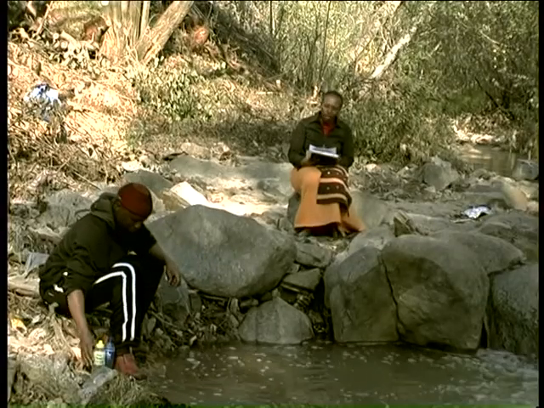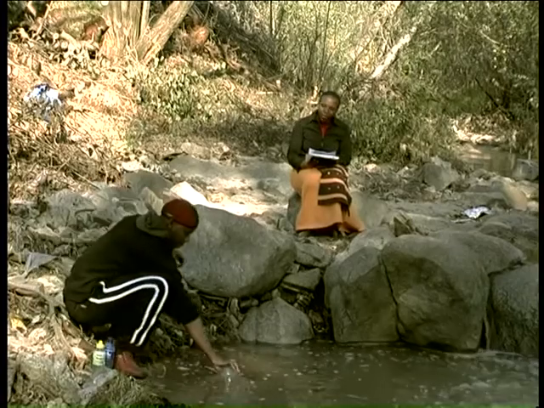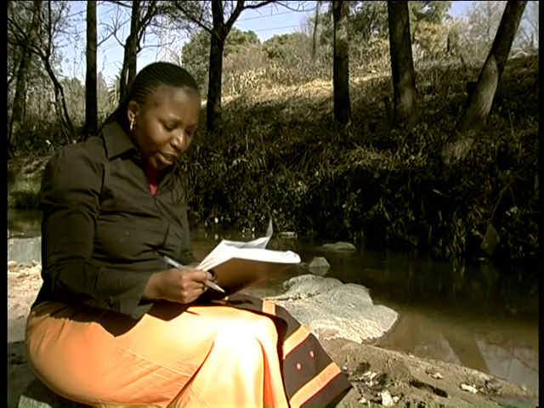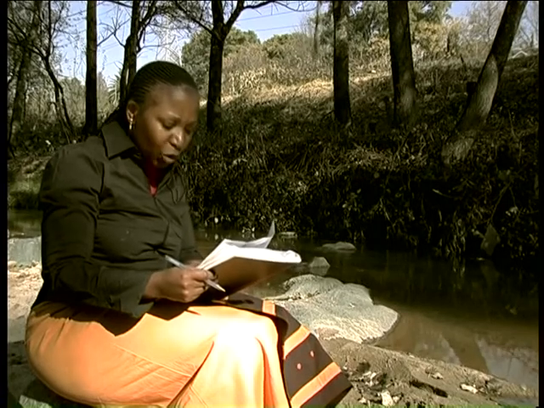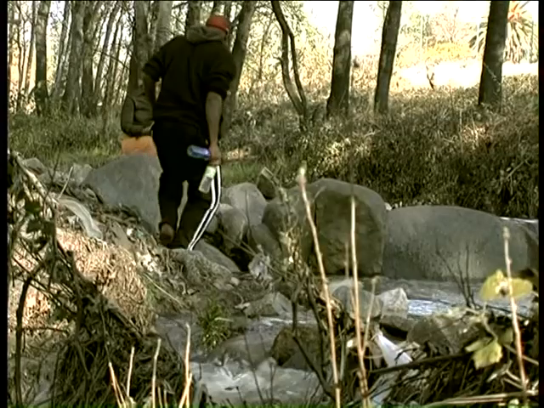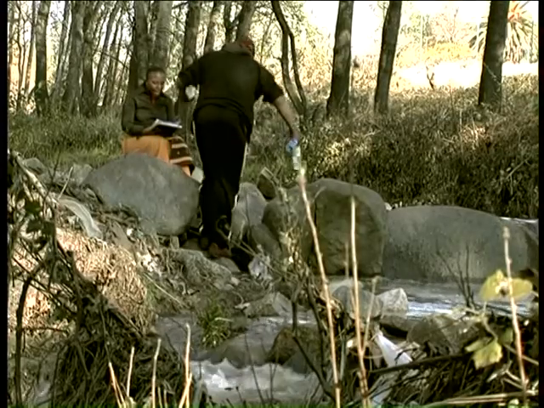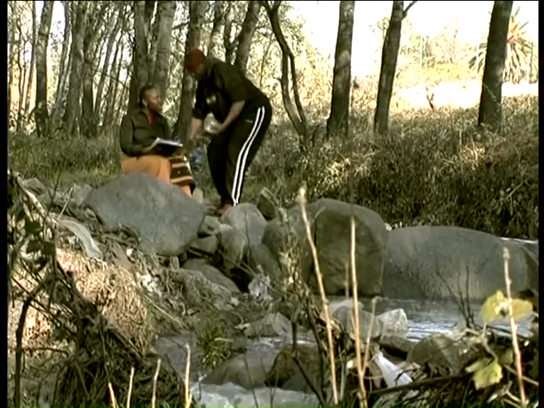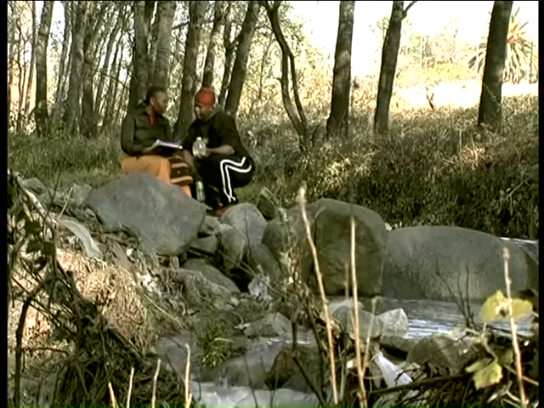Hey, listen to this. It's on the legal limits for lead in drinking water. Lead and copper are regulated by a treatment technique that requires systems to control the corrosiveness of their water. If more than 10% of tap water samples exceed the action level of 15 parts per billion, water systems must take additional steps to reduce corrosivity.